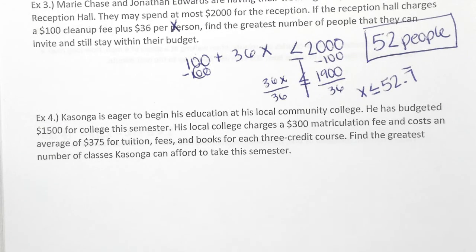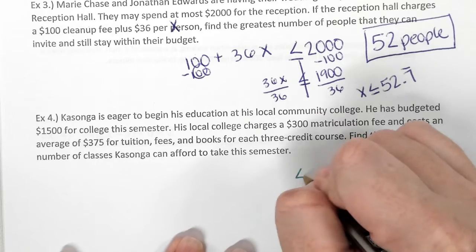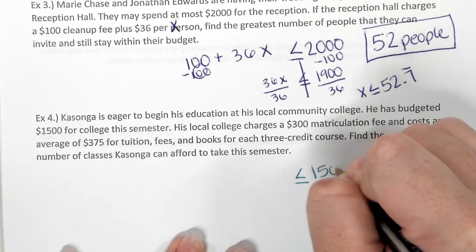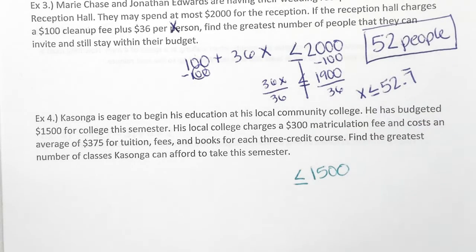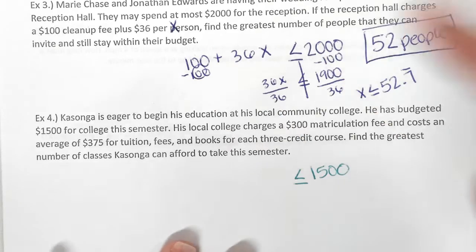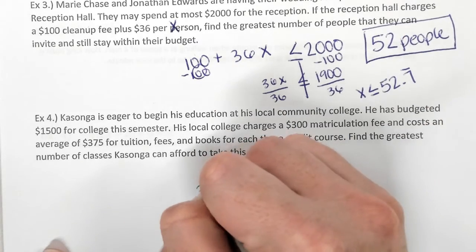It says, Kasanga is eager to begin his education at his local community college. He has budgeted $1,500. Well, right away it says budget. If that's your budget, can you spend more than that? No, so that's why we use the less than or equal to 1,500 for college this semester. His local college charges a $300 matriculation fee. I don't even know what that is, y'all. But a fee, just like here, a cleaning fee. Fees only happen once.